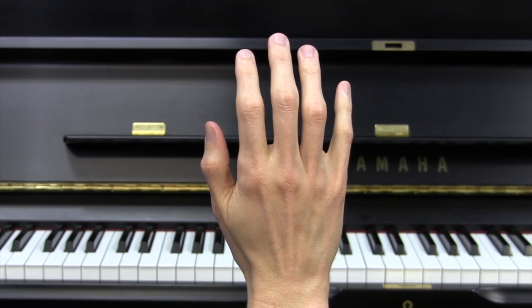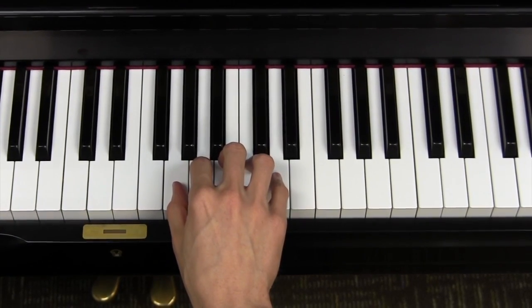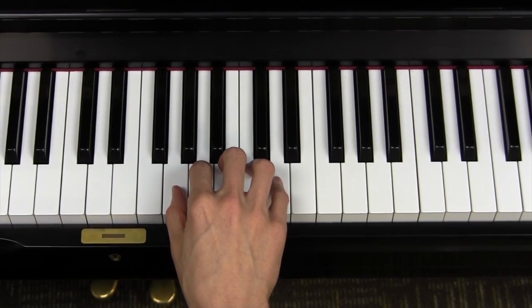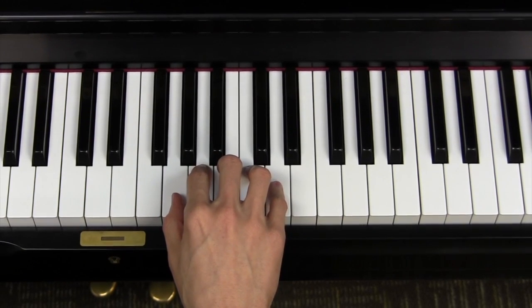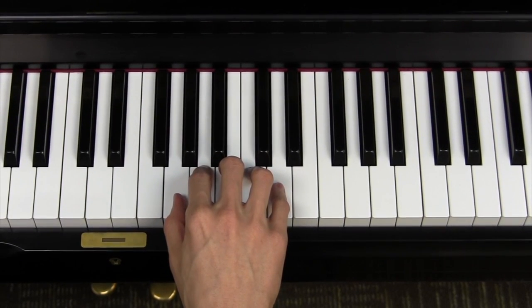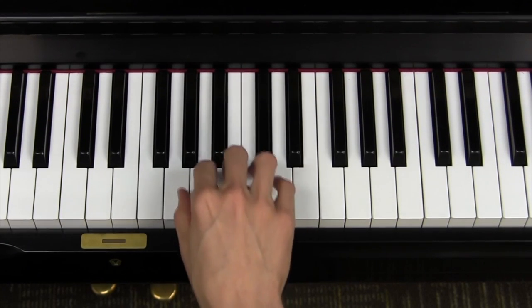Great. Now, let's try it on the piano. All right, we're going to put our right hand in the G major pentascale, and we're going to start on so with finger 5. I'll take a turn first, and then you can take a turn. So, so, so, so, me. Your turn.